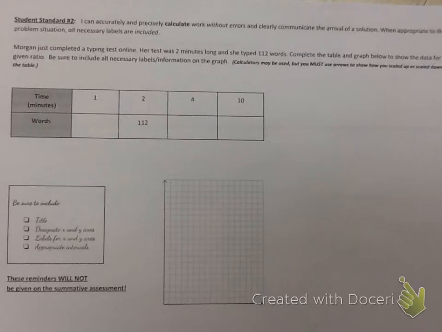This next video is to share with you the precision standard on our Chapter 5 formative assessment. So remember, the precision standard is all about calculations, calculating without errors, making sure we have appropriate labels.